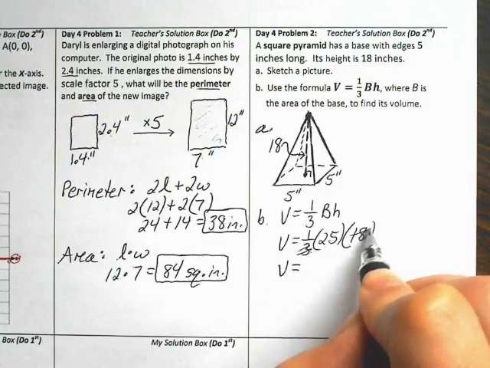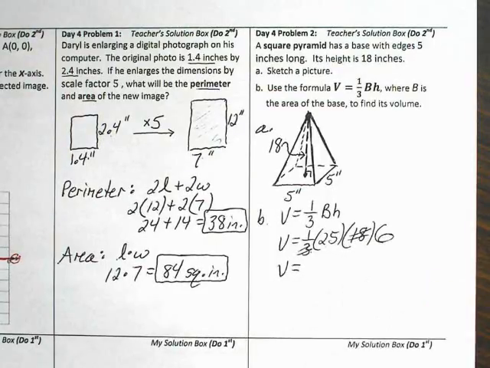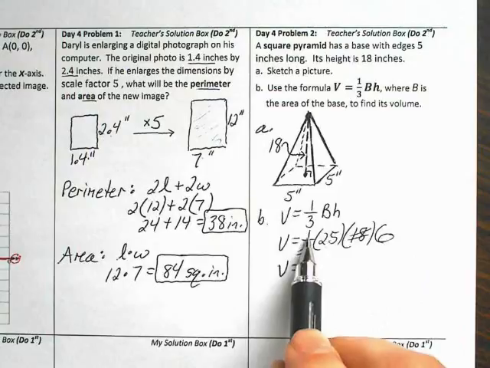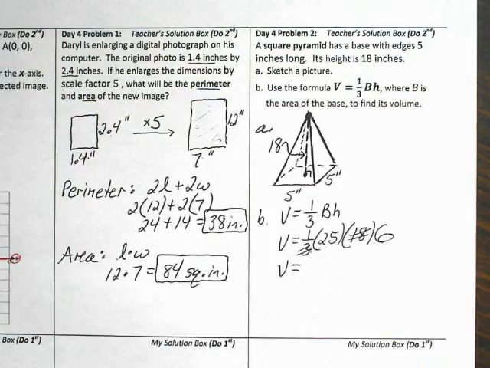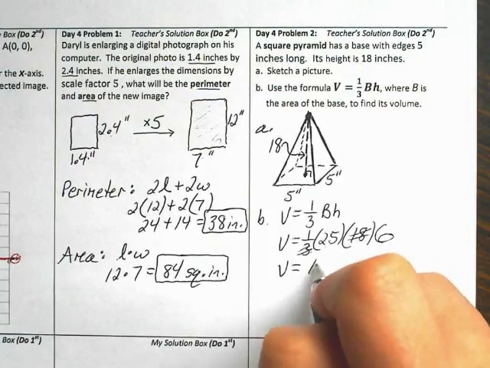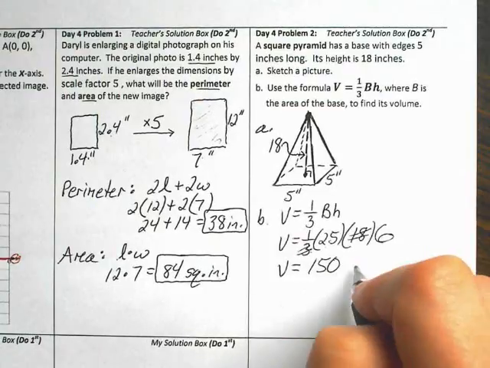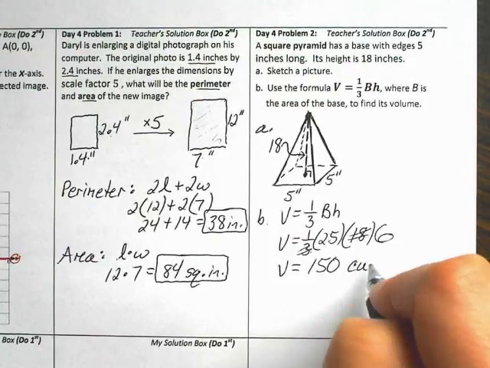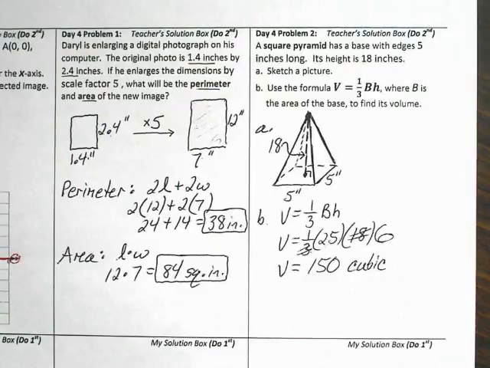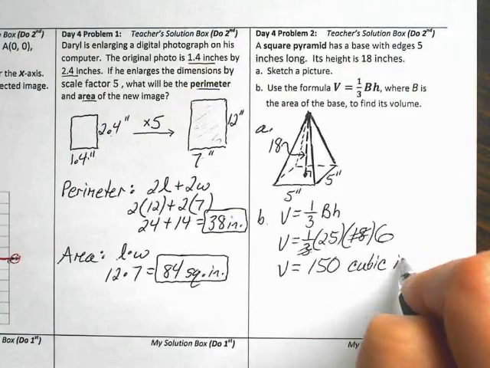The 3 divides into 18 6 times. And then we can go 1 times 25 times 6. That is 150. Volume is measured in cubic units, so this is 150 cubic inches.